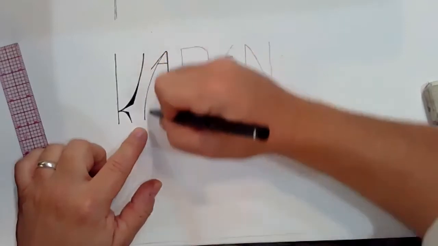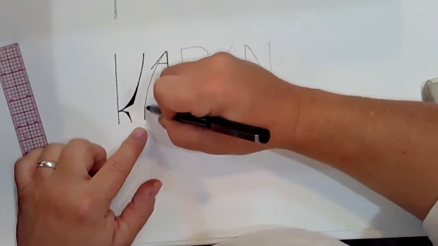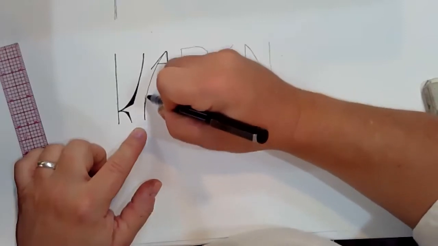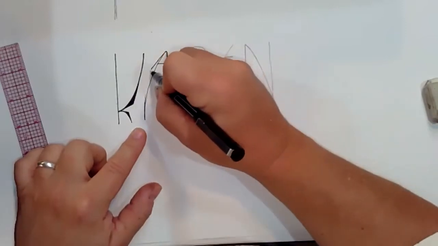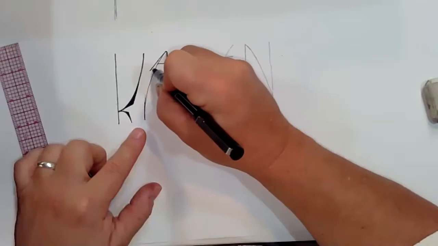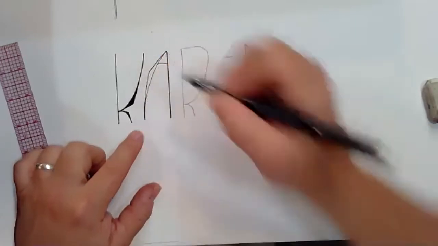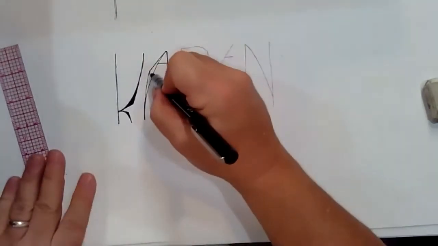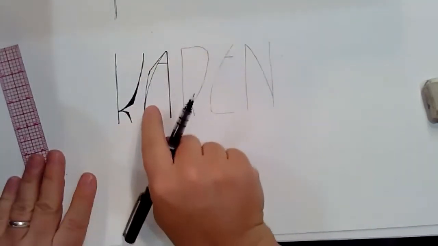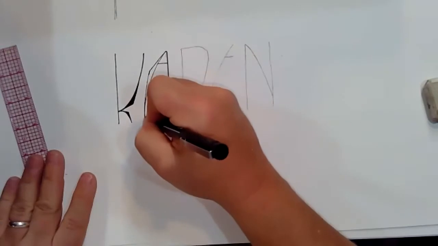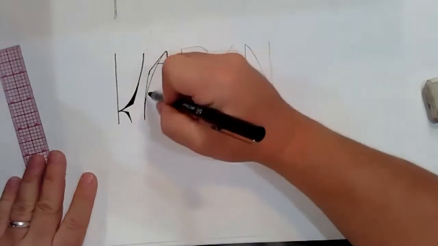And then come down like this. I want that a little bit straighter though. There we go. Now I could also do it down here. I could have jutted out this way and gone up this way.